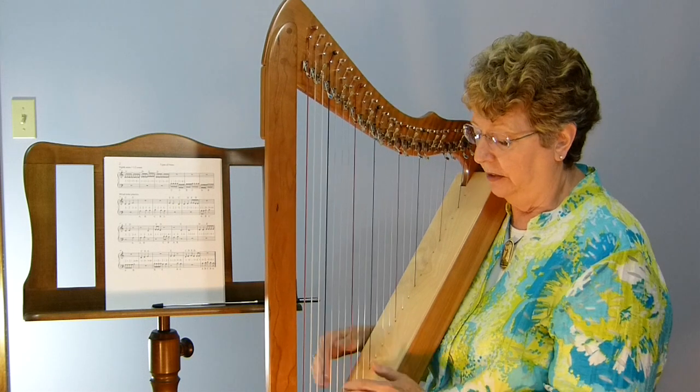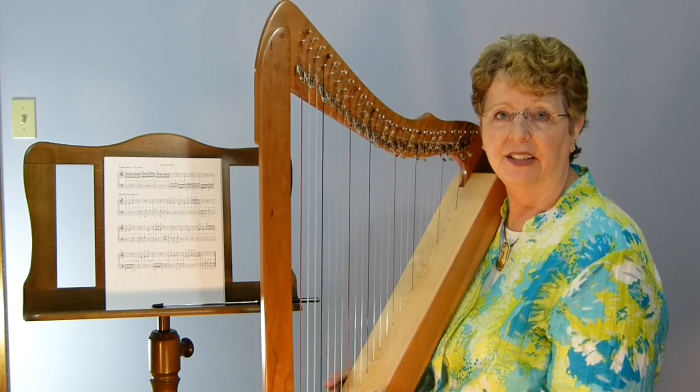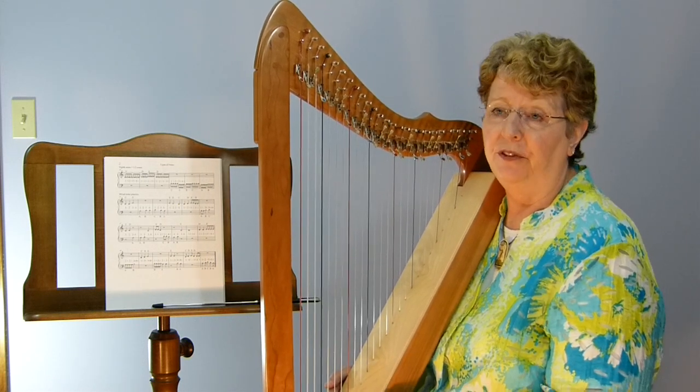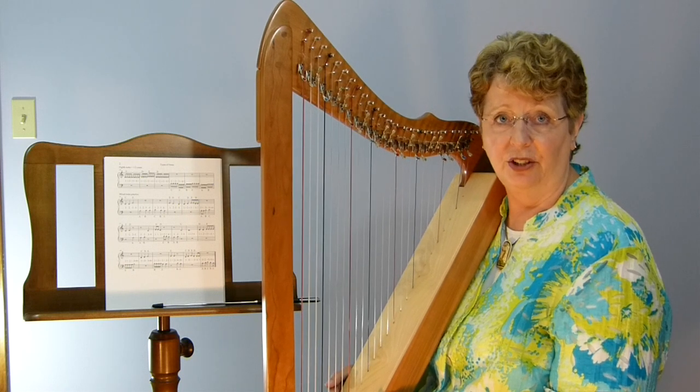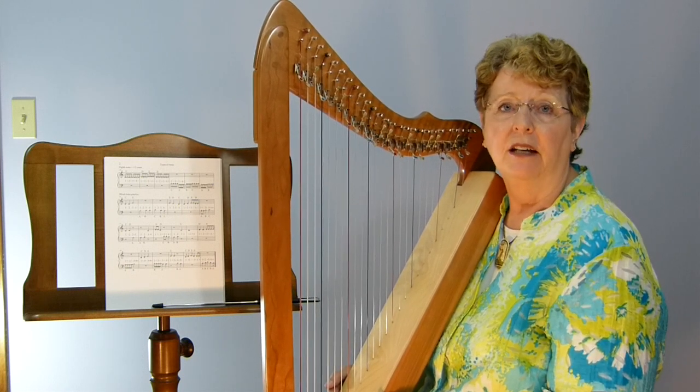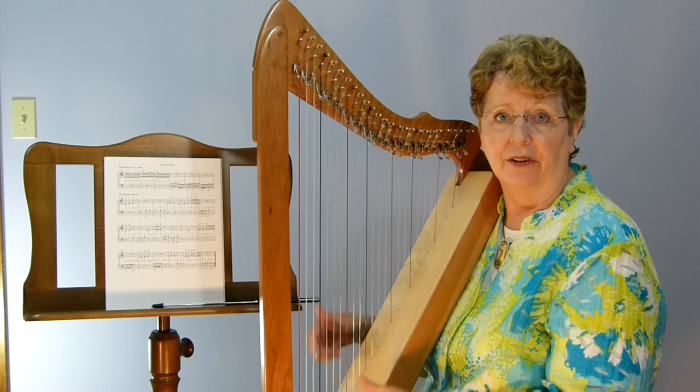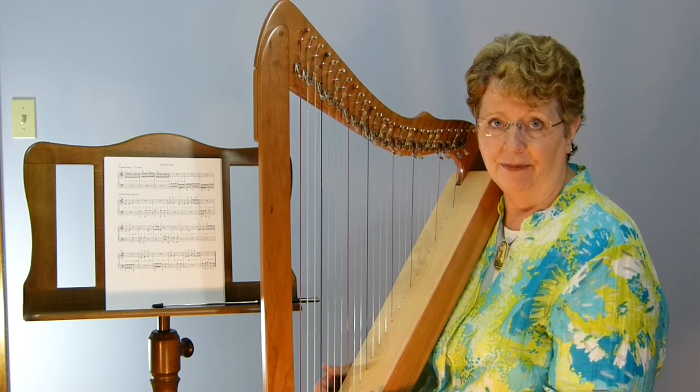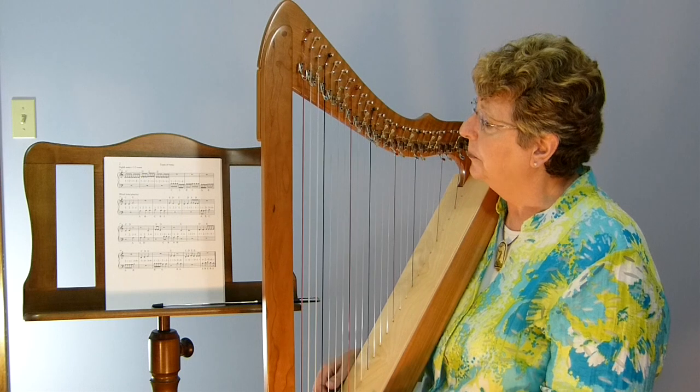So the proper thing to do is to put them right here on the soundboard so they're ready to play. So if you can get into the habit of doing that, that's good. If you need them to play very quickly after one another, then you need to keep them close. Okay, here we go with line 2.